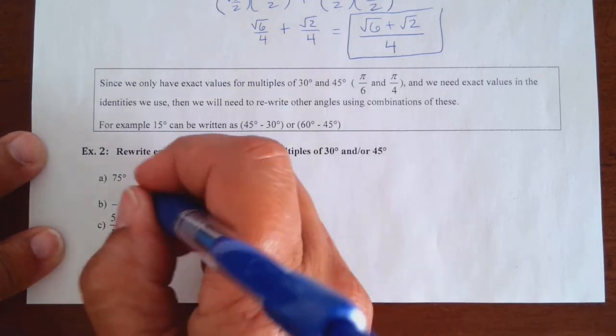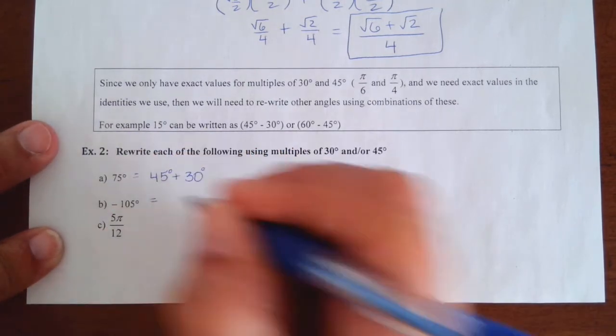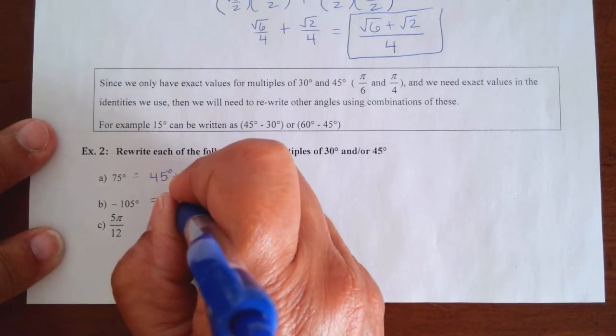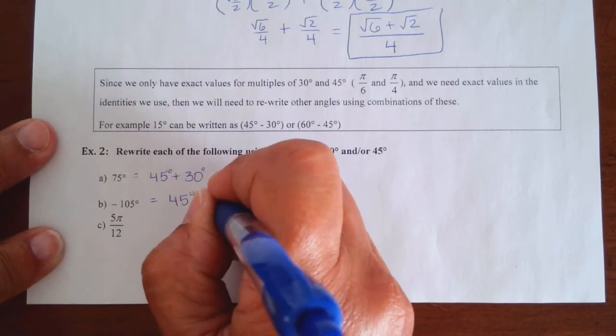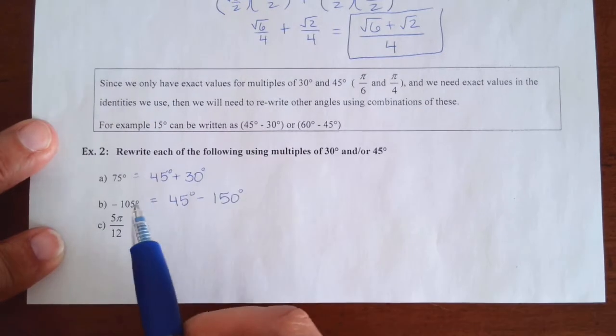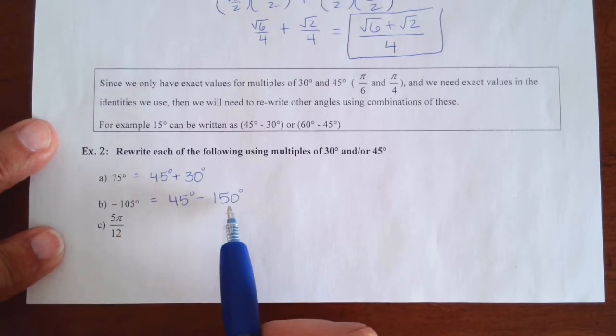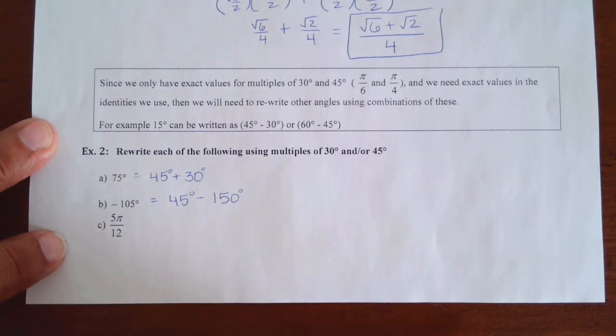All right, if you have a negative angle, what I would do is put the smaller number first. Okay, so make it a subtraction problem. So negative 105, I could do 45 degrees minus 150 degrees. Now that would equal negative 105, and both of these numbers are on the unit circle, so I could use a formula. All right, 5 pi over 12.